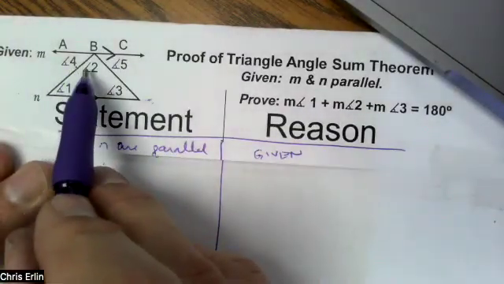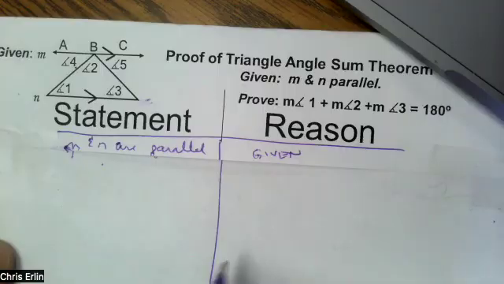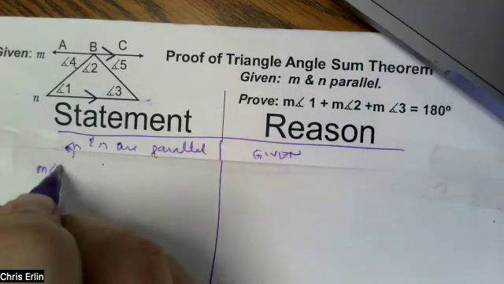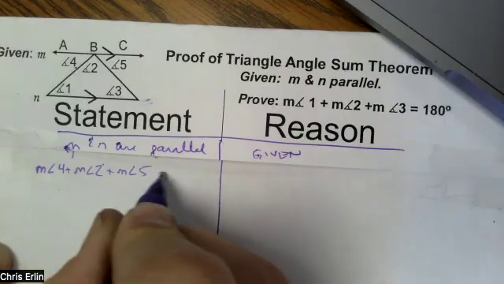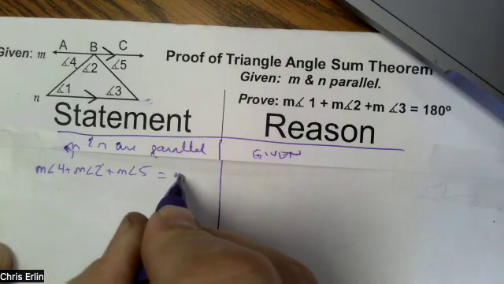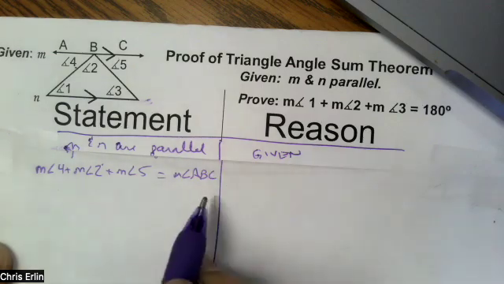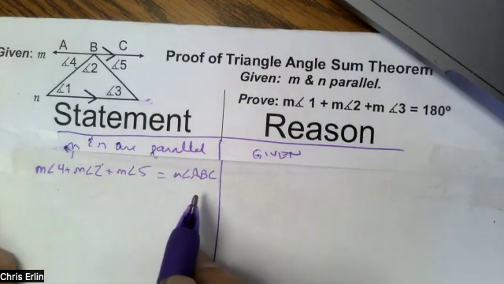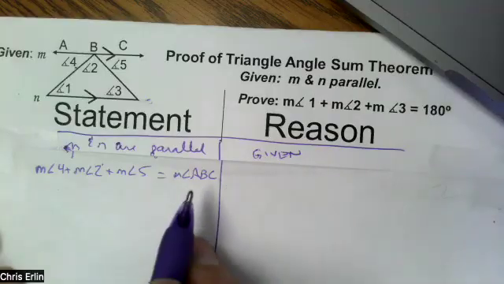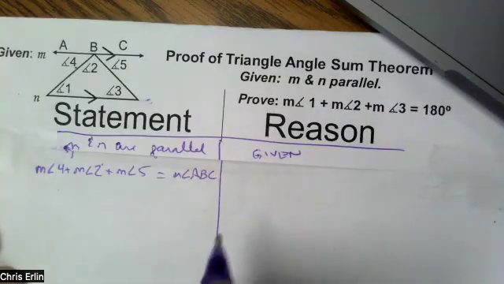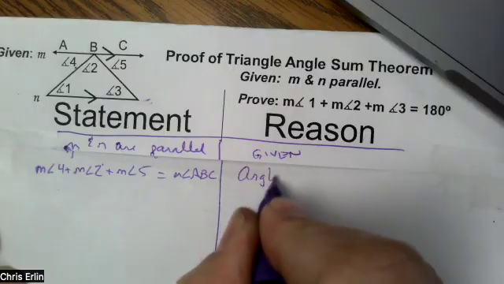What do you know about 4, 2, and 5? Measure of angle 4 plus measure of angle 2 plus measure of angle 5 equals measure of angle ABC. We don't know that they're supplementary. We don't know that they add up to 180 yet. We do know that they make ABC. What reason can I give to say that we know that's true? Good. Angle addition postulate.